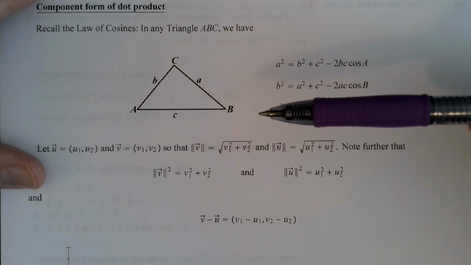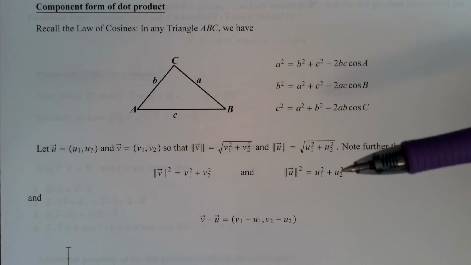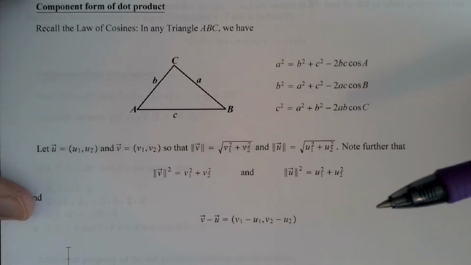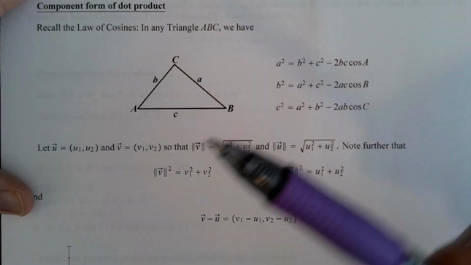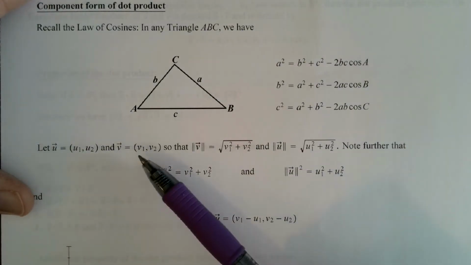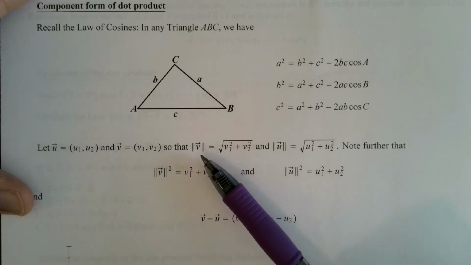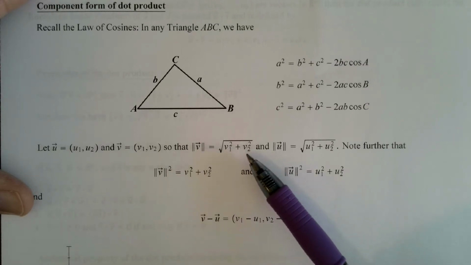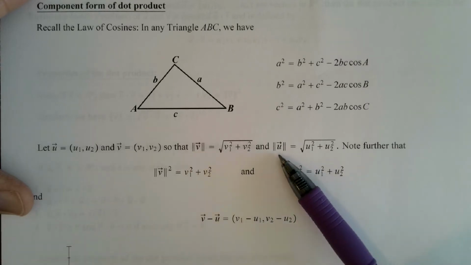So to prove this now, I'm going to prove it in 2 space, the component form, and then we will extend that idea to n space. So I'm going to deal with two vectors u and v, arbitrary vectors in 2 space. These are the components here. Just to remind you, here is the norm of vector v, the square root of the sum of the squares of its components. Same thing for the norm of vector u.